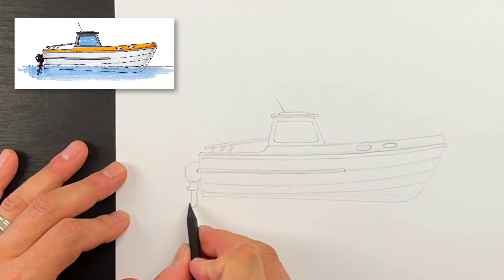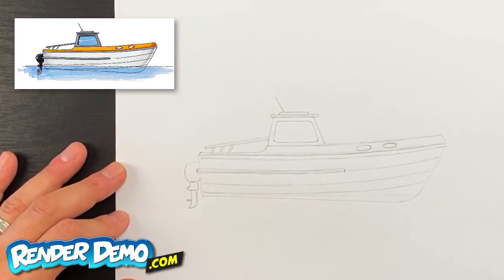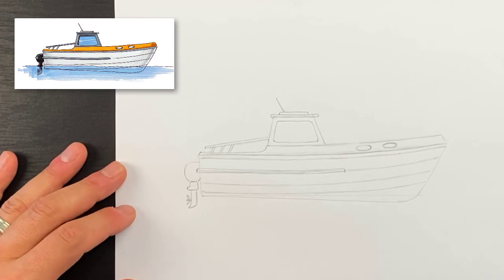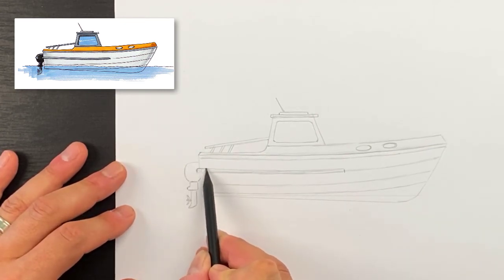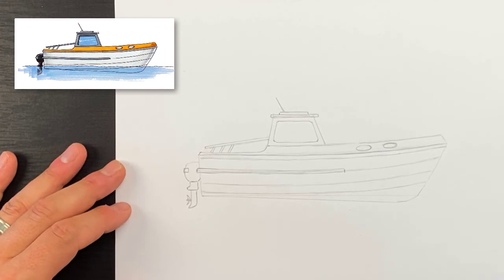And then we'll add our little propeller. We'll come over here, draw a little piece sticking out, and then we'll draw this propeller shape like that. Okay, and then over here we can add, almost like where this line is here, a detail shape like that to our motor.